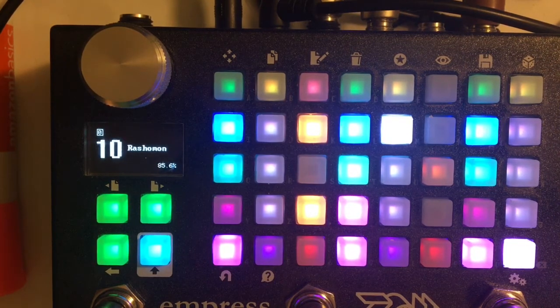So when you record the empty buffer, you can create a loop that is synchronized to the original, but isn't recorded from the same material.